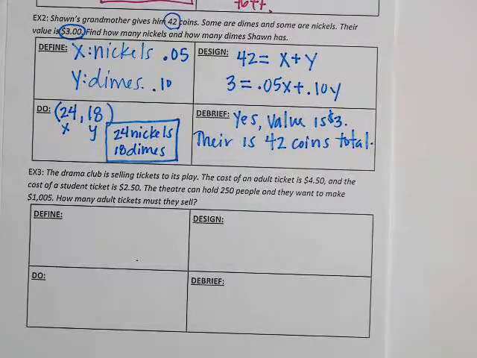All right, sample 3. Last one. The drama club is selling tickets to its play. The cost of an adult ticket is $4.50, and the cost of a student ticket is $2.50. The theater can hold 250 people, and they want to make $1,005. How many tickets must they sell?